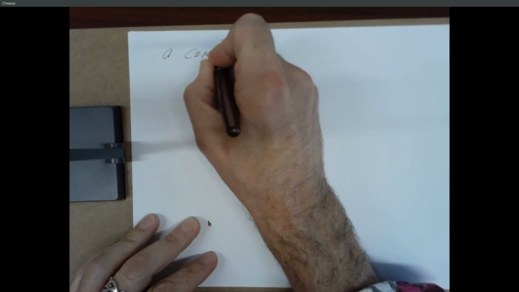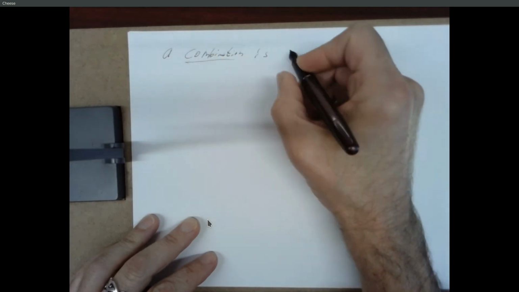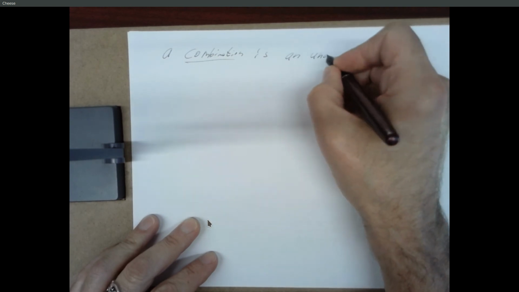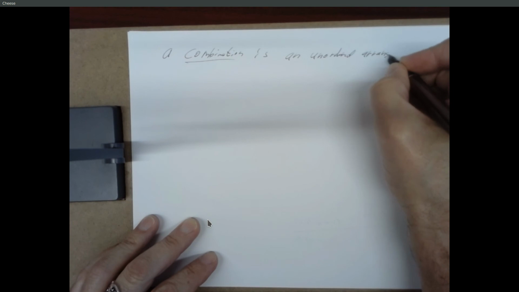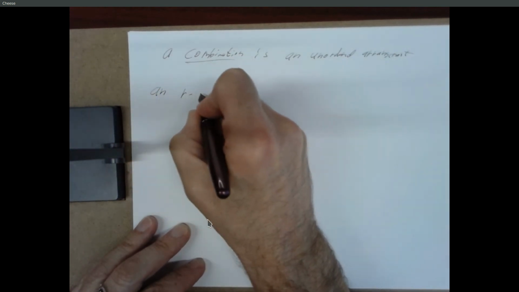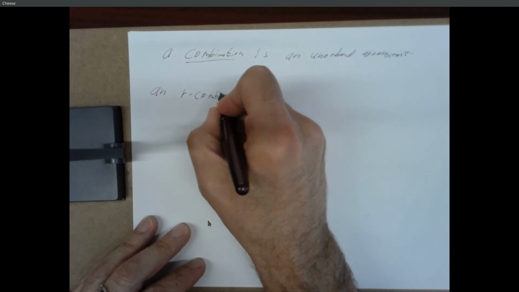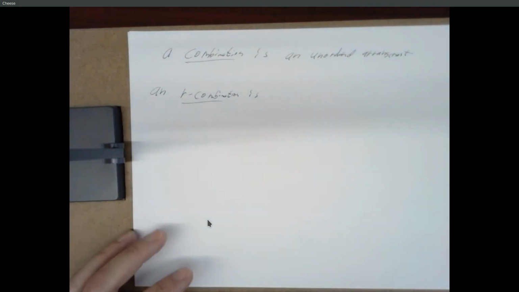A combination is an unordered arrangement of objects, and an R combination is an unordered arrangement of R objects.